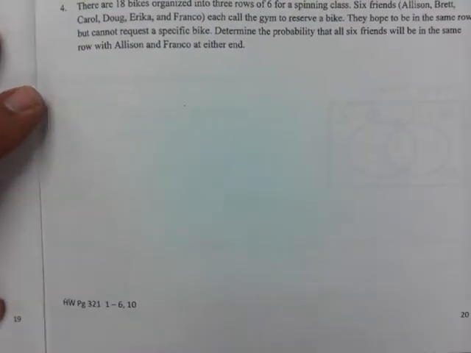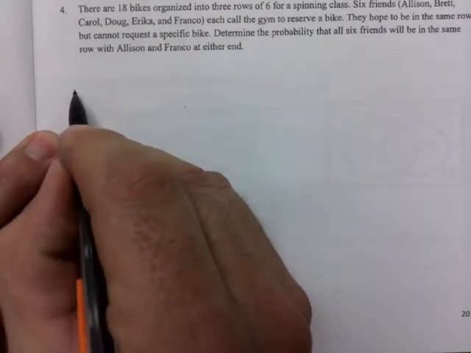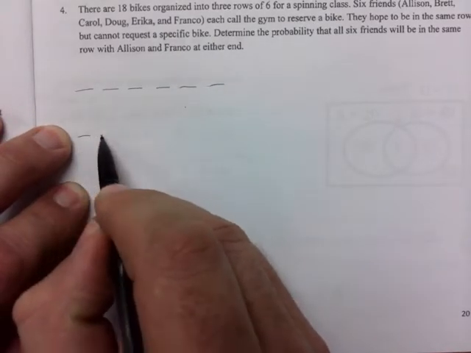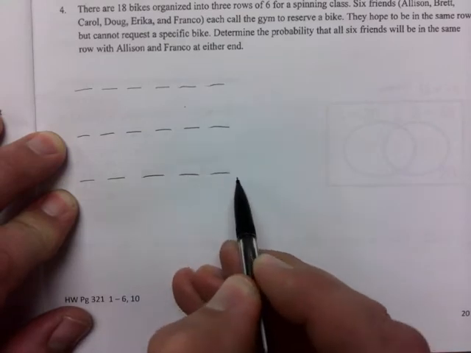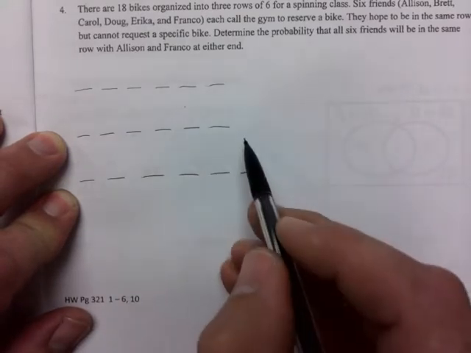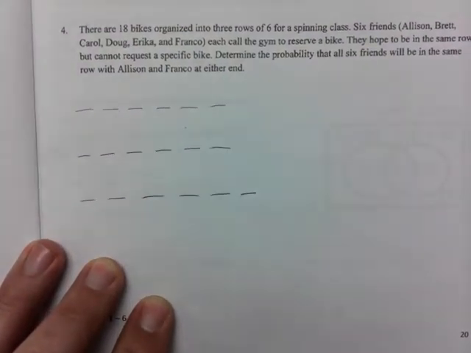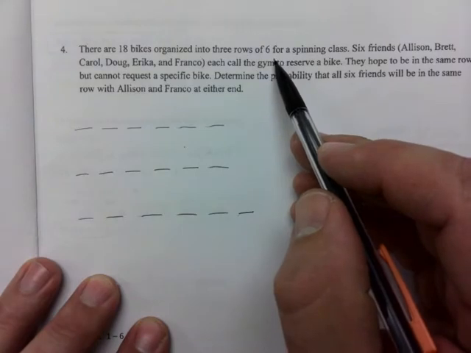Okay, here goes a spinning class example. It was on page 20 of your booklets, just in case you attempted this and you felt like you needed a bit of help. So imagine there are 3 rows of 6 bikes, because it's 18 bikes, so 3 rows of 6. Okay. There you go. And so what's happening here is that we want a group of 6 friends.